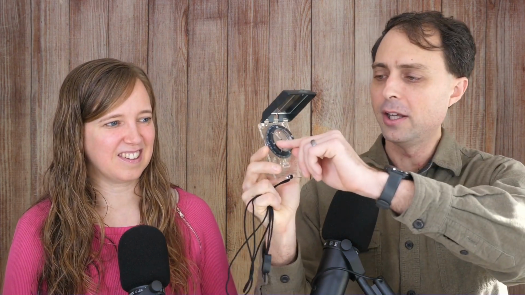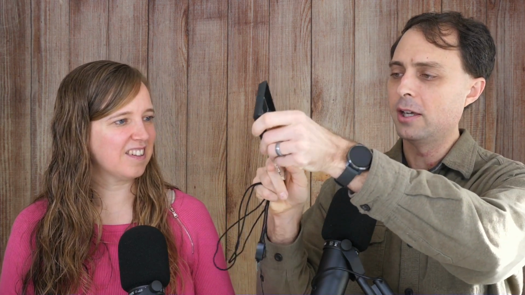But anyhow, we're just getting a rough idea of south with a compass. And this one also has another interesting feature that is going to be useful in our shade analysis. I don't know if it's going to be really easy to see here, but there's a legend along the edge of the bezel in the compass for vertical degrees of inclination.